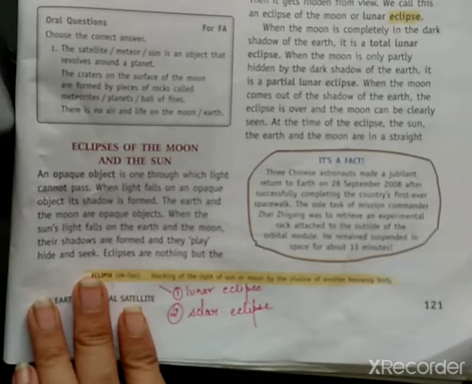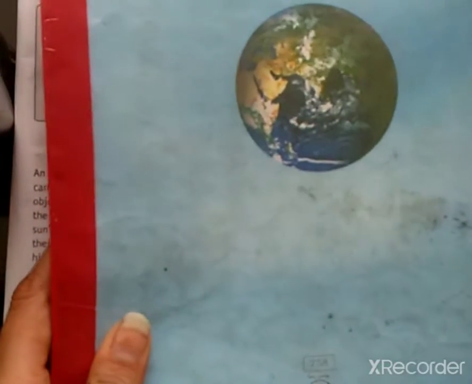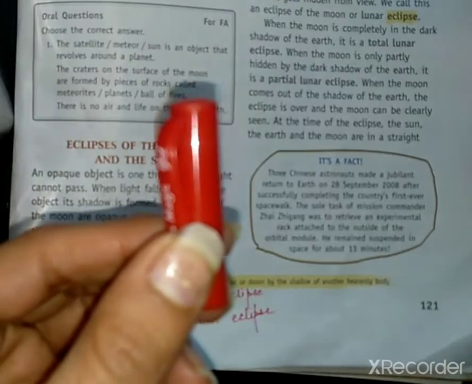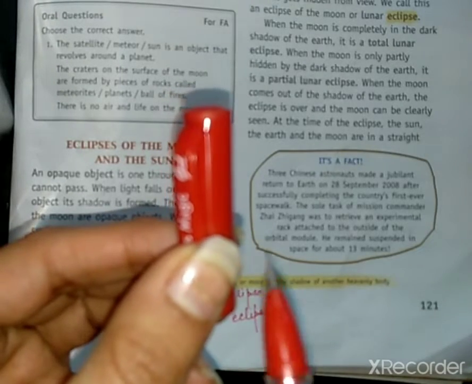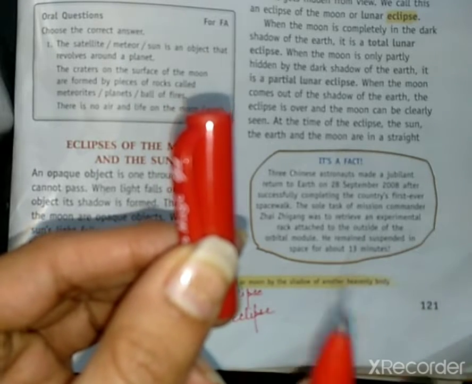For example, book. This book is not allowing the light. So here if I switch on my light, you can see that this book does not allow the light to pass through it, right? So this is an opaque object. Second, this lid is also an opaque object because it is not allowing the light to pass through it.